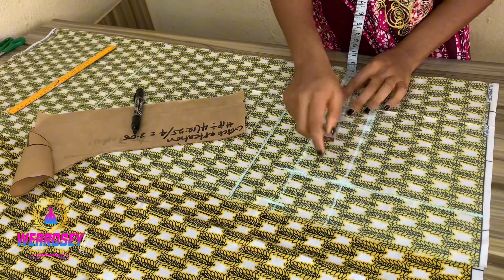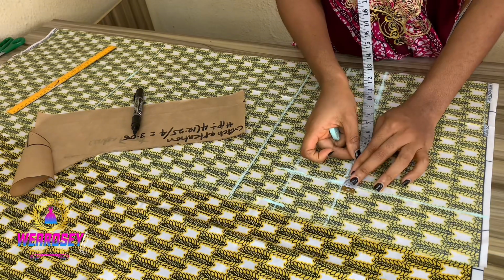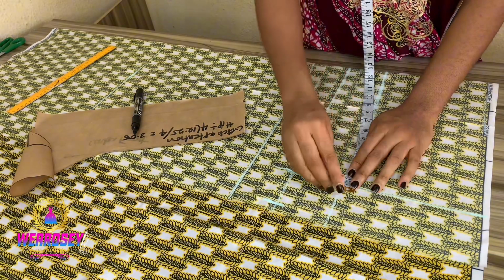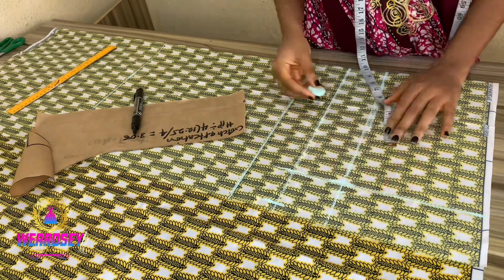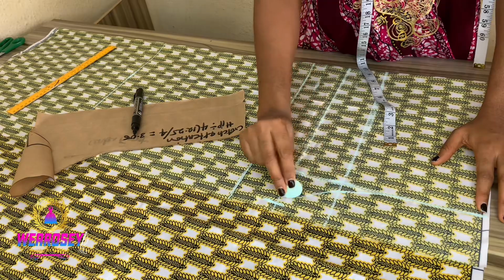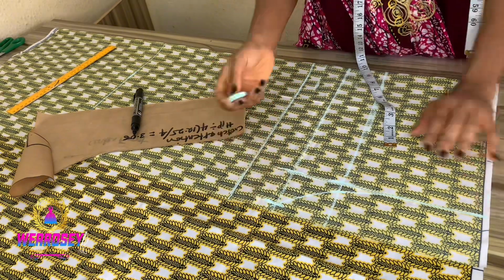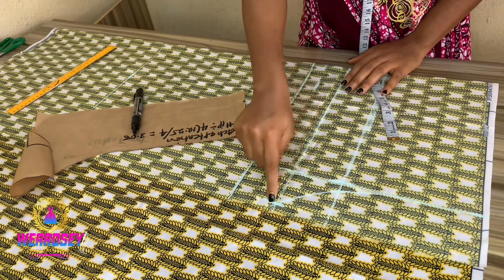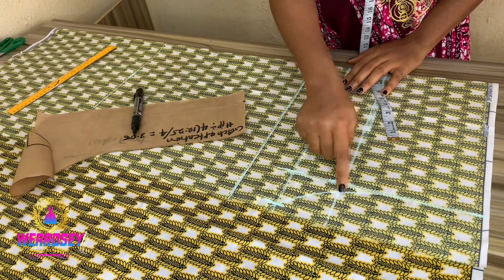Now on the hip line, you come out by 1/2 inch. And then you now connect these lines to your waistline like so. Now can you see that cross shape? So that's how you get your crotch extension.